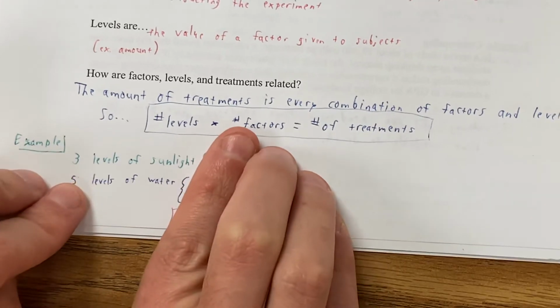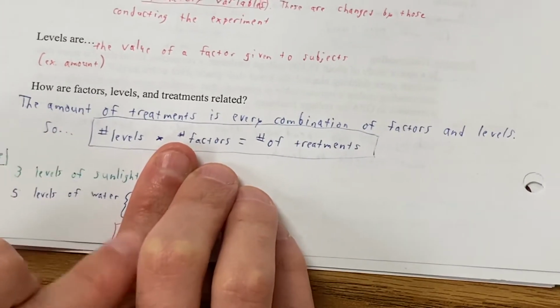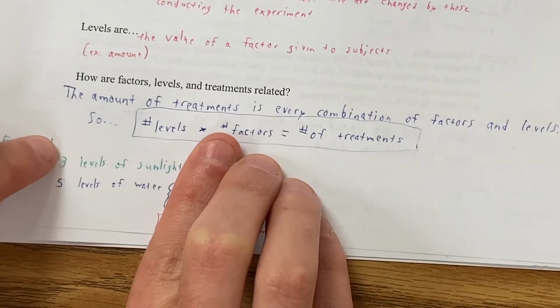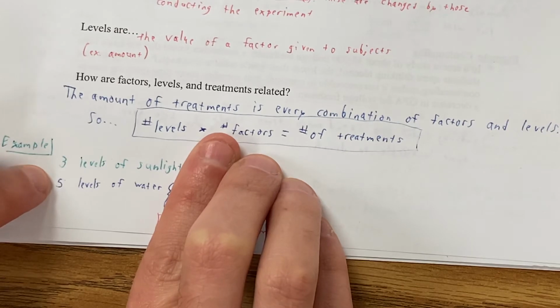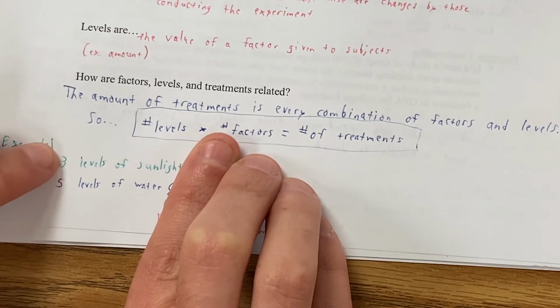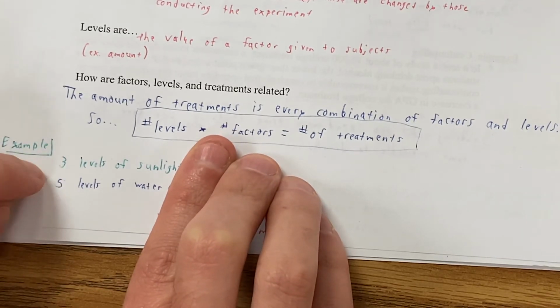And you would want to see how they interact with each other. That's saying the amount of treatments is every combination thereof. So you could have low level, and then you'd have to give them all 5 different levels of water. Then you would have medium level of sunlight, and then you'd have to do all 5 different levels of water. Then you'd have more sunlight, and you'd have to do all 5 again. So it's every single combination.